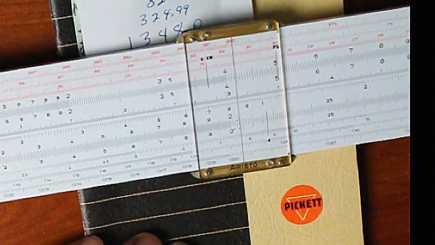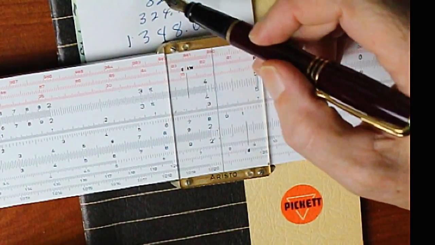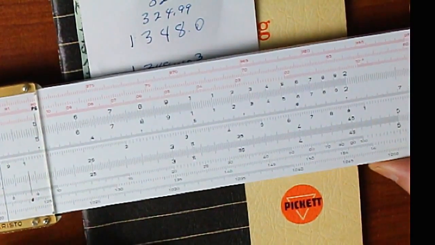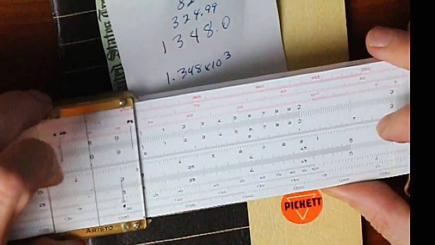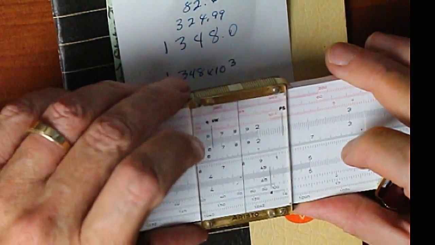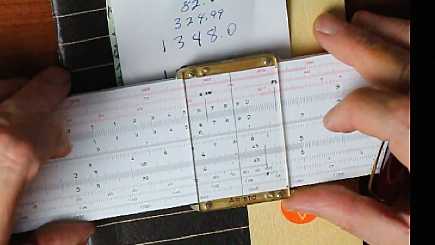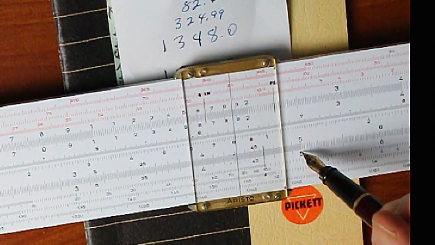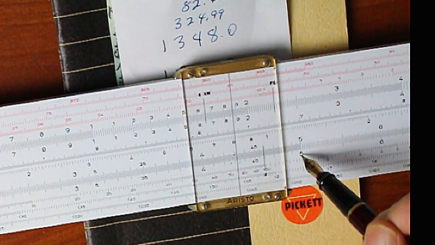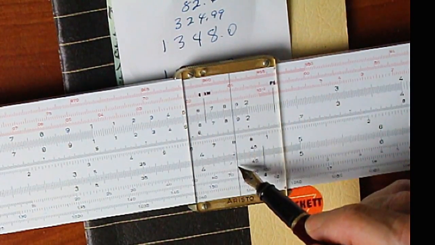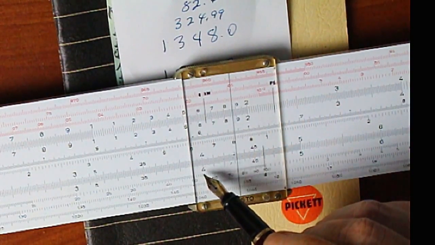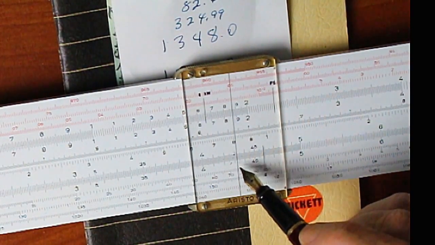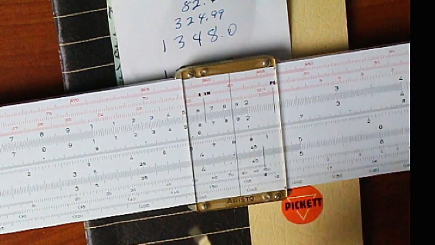Now, the next one that we had was 82. Well, that's got two digits in it, so we're going to use the middle part of the K scale for that. And that goes right to here. So there's 82. Now, once again, the cube of 5 is 125. So we know it's going to be less than 5. So what we'll do is we'll read straight down, and it looks like we've got 4, 4.1, 4.2, 4.3, 4.4. It looks like about 4.34.